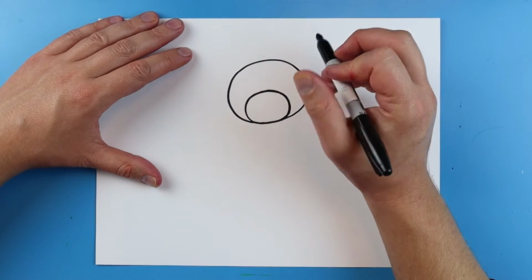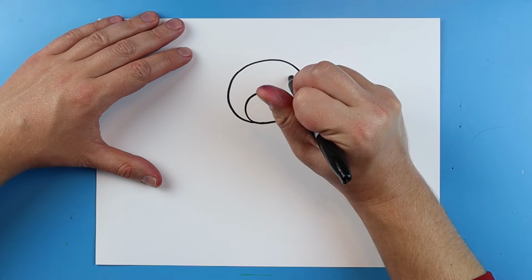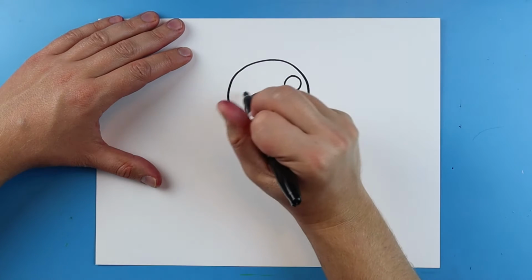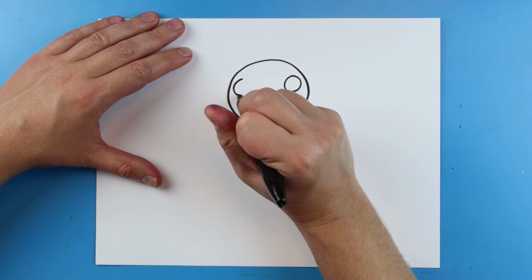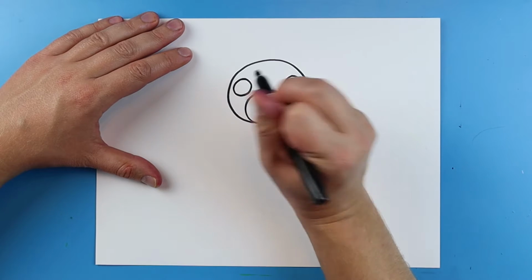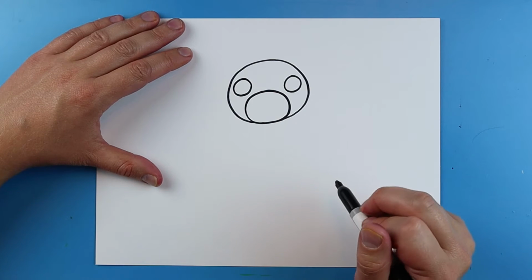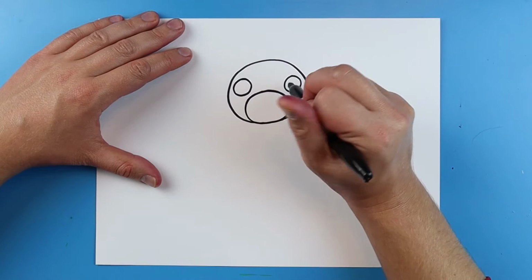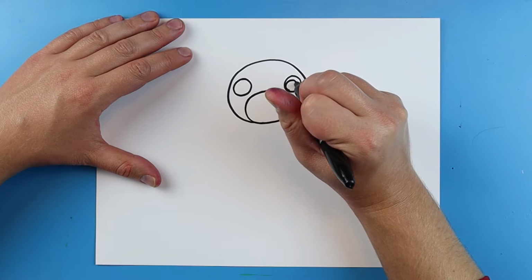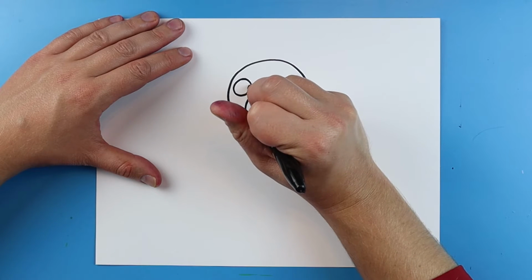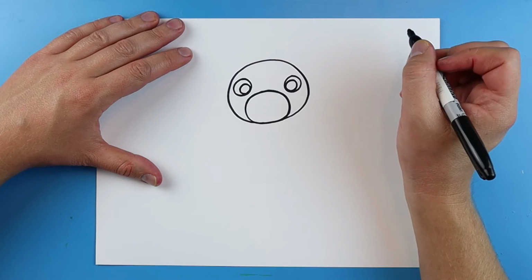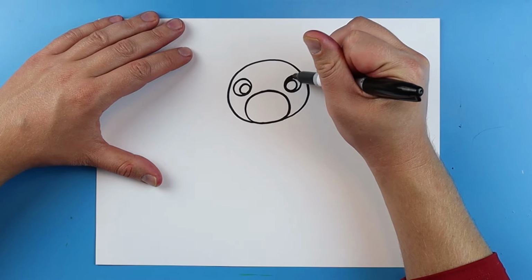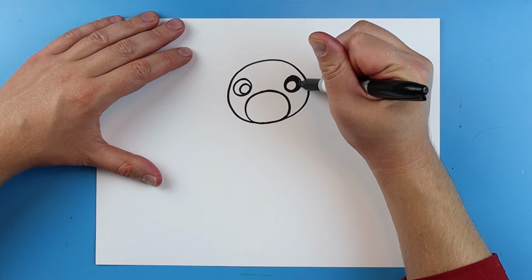Now over here we want to make the eyes. So I'm going to start right here and I'm going to draw a circle for one eye. And then over here we want to make the next one. So I'll do the same thing over here and I'm going to try my best to keep them about the same size. Then inside of here I'm going to add a circle and then I'm going to put another circle right over here. And right around here I'm just going to color all of this in on both of the eyes.